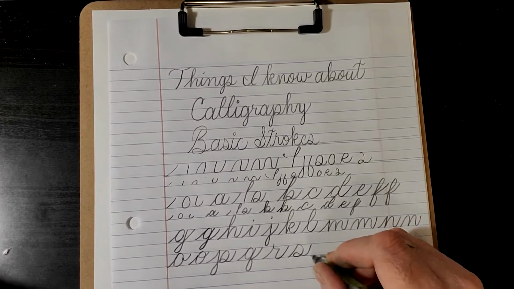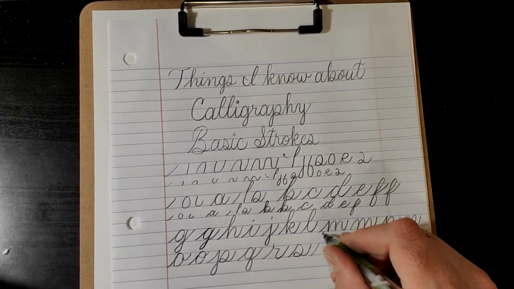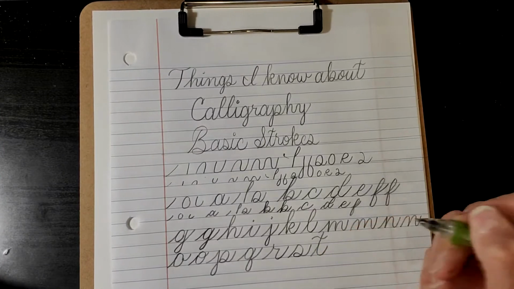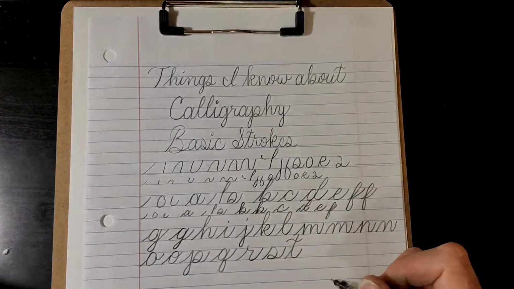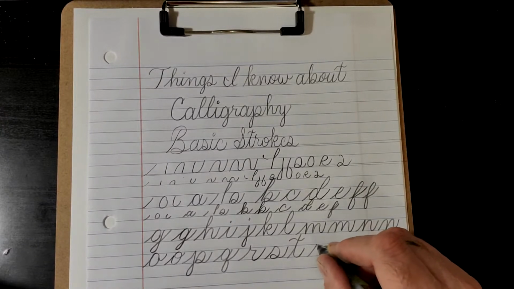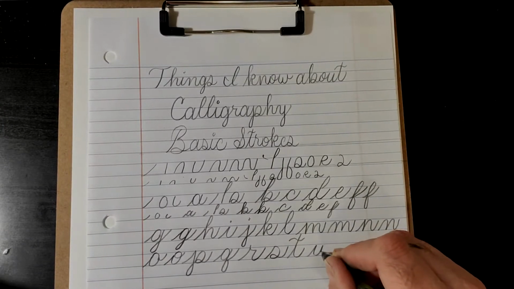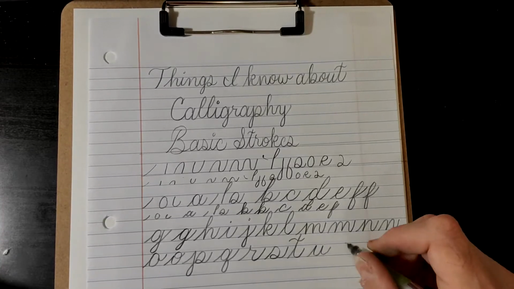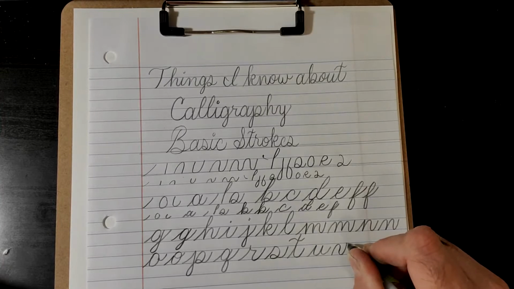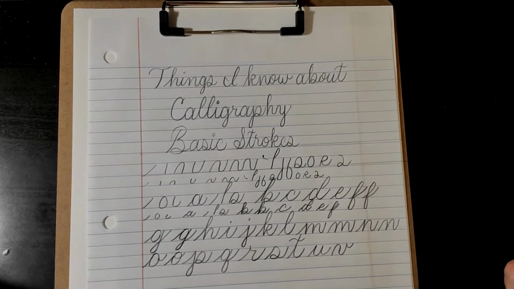T is just an entrance stroke and a large underturn across a T. The U is just an entrance stroke, an underturn, and an underturn. V is a compound curve and a comma dot.